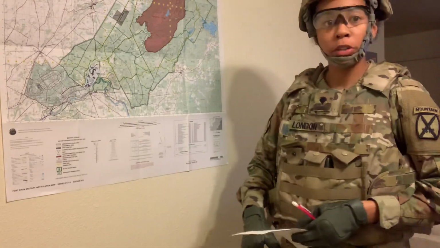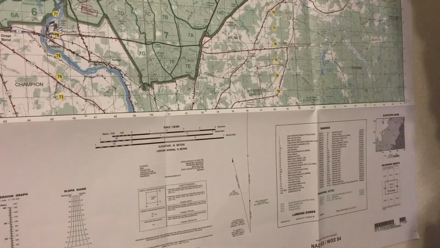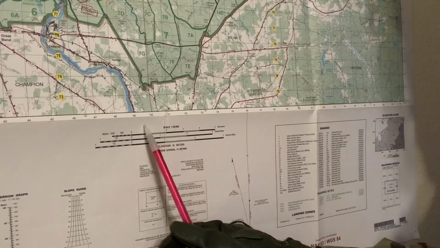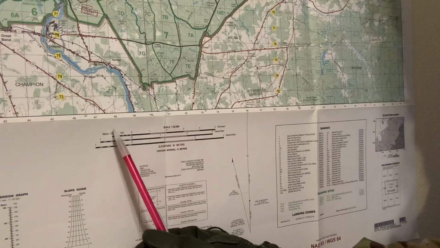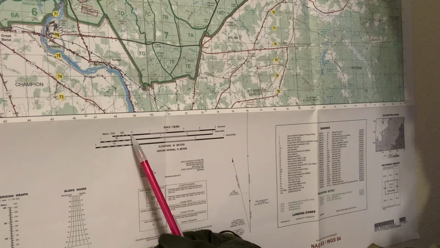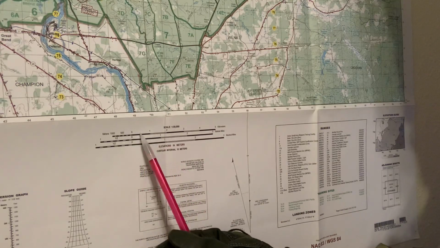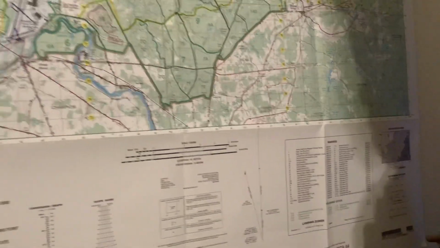First we will determine the scale. As you can see on this scale, you have points from 0 all the way to 5. That is your primary scale. From 0 to 1,000 meters is your extended scale. Each tick mark here is 100 meters, and each tick mark here is 1,000 kilometers. Any questions? All right, moving on to the next part.